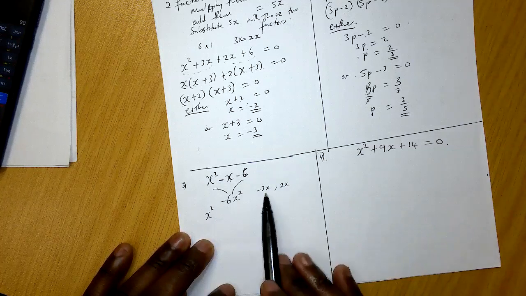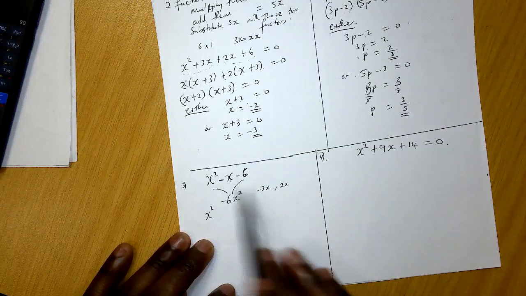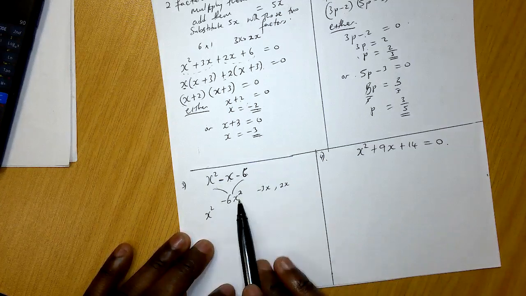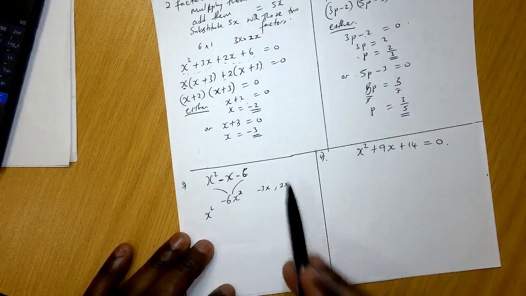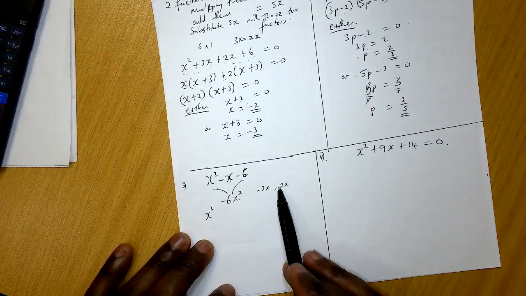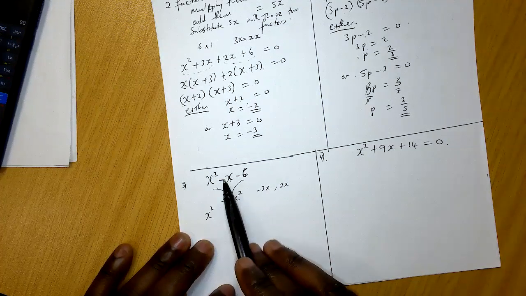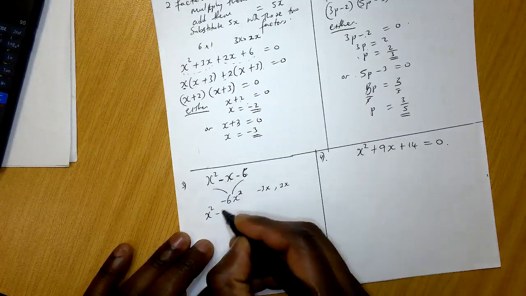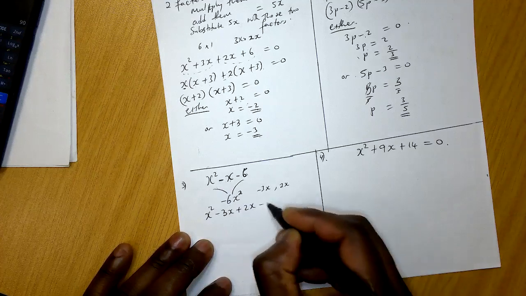Because if we say negative 3 plus 2, you get negative 1. If we multiply these two, you get negative 6. So be wise there. Always watch the signs here. Because if we try to put negative, negative here, this will give us positive here, and this will give us negative 5 here. We don't want that. We only want negative x. So we're going to have x squared minus 3x plus 2x minus 6.